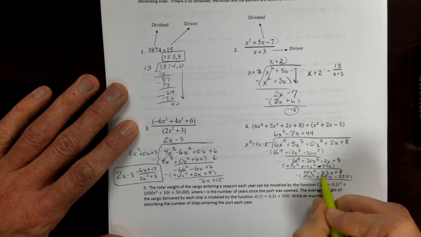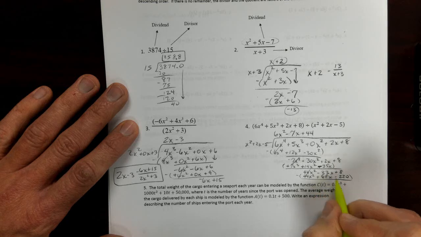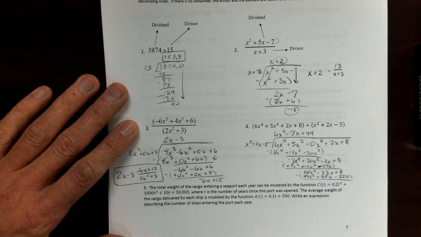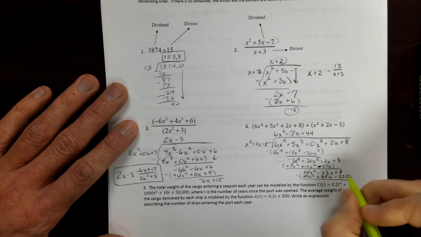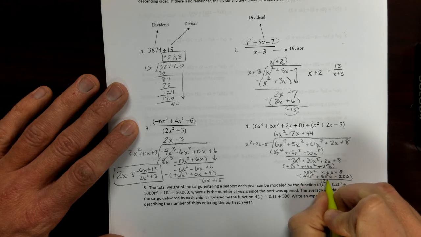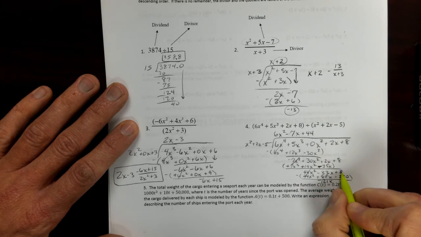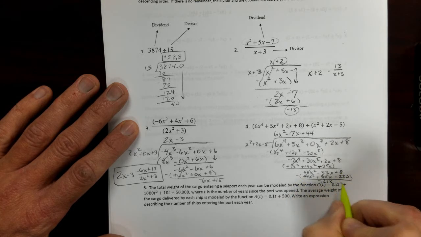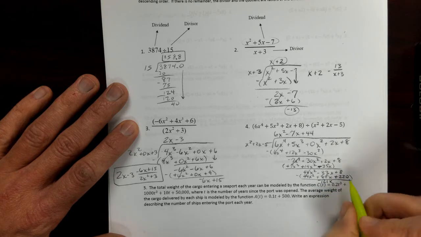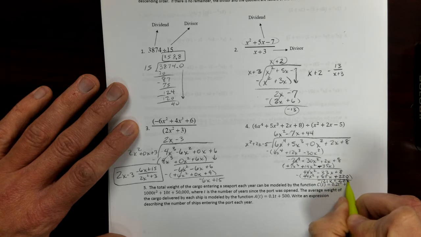So those go away. You've got a negative 33x minus 88x, so you get a negative 121x. You've got a positive 8 minus negative 220, so we change that to a positive. That's positive 228.